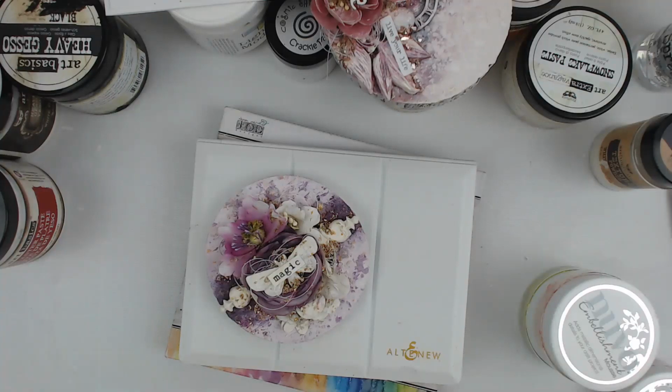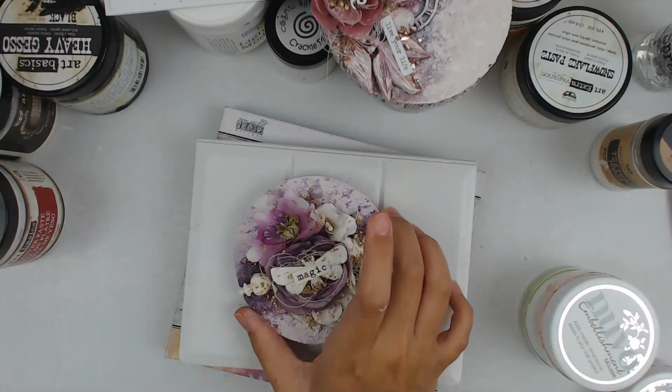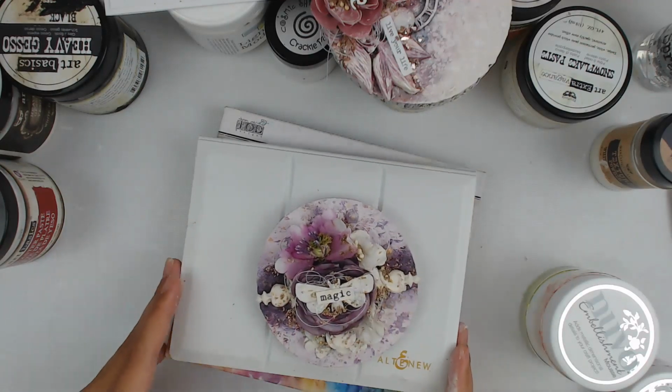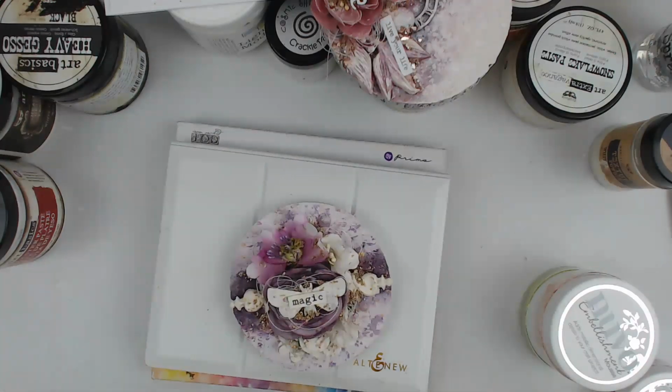Let's see. I am getting ready to destash, I think, papers. I don't really use my papers that much anymore.